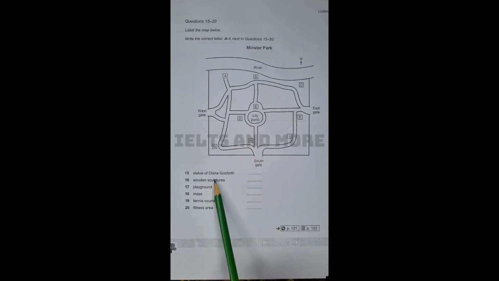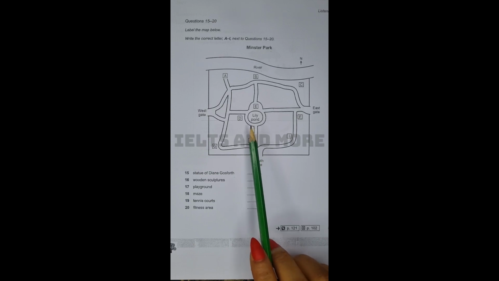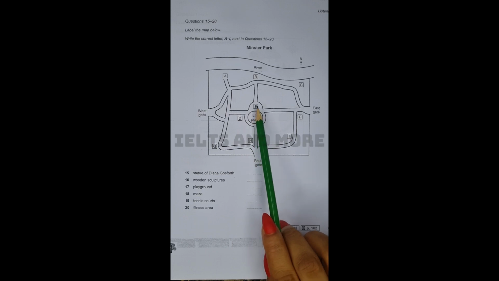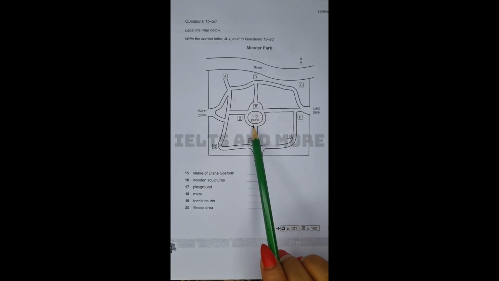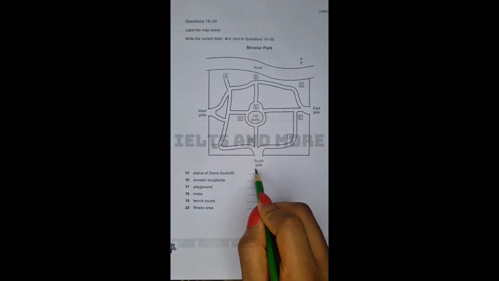So the statue of Diane Gosforth used to be close to the south gate, probably here at H, but it has been moved to immediately the north of Lily Pond. So you can see the Lily Pond here, and the north of Lily Pond is E. You might say that B is also at the north of Lily Pond, but the key word is immediately to the north. So immediately means right next to. So immediately to the north of Lily Pond is E. Okay, so that is where the statue of Diane Gosforth is now.